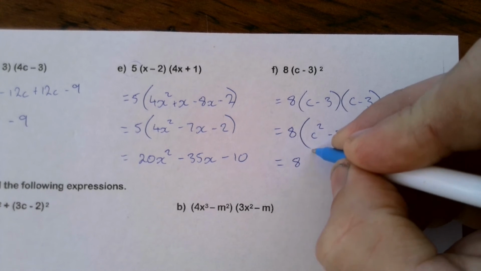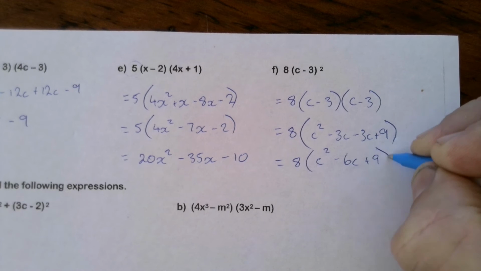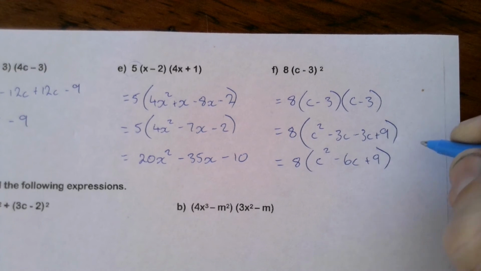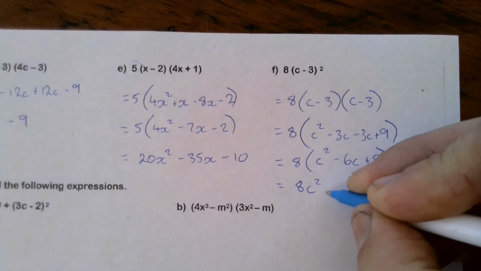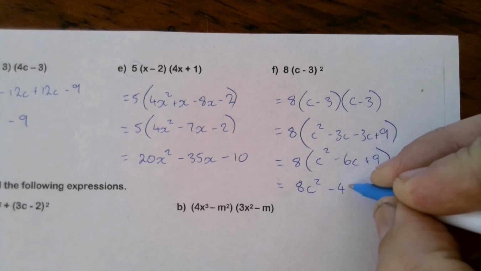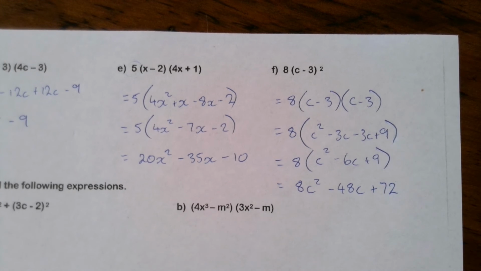Collect up my like terms. And then you can expand it back out again. So you'll get your 8c squareds, your minus 48c's, and your positive 72 on the end, and you're done.